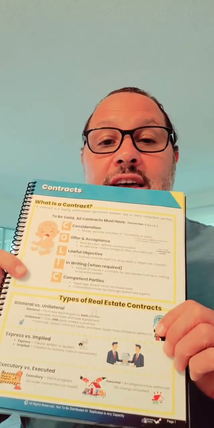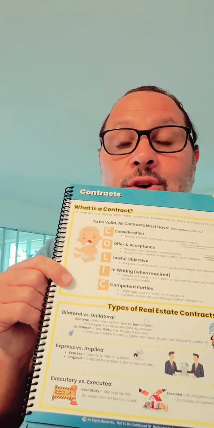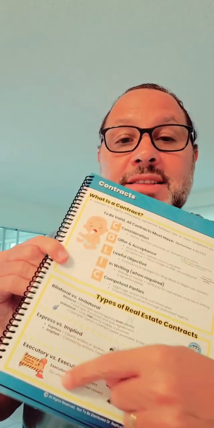Now, as we're talking about contracts, I also want to talk to you about a different type, executed versus executory. That's a very interesting concept when we talk about different types of real estate contracts. You will have to know this if you go take the real estate licensing exam in your state. In almost every state, they're going to want you to know this.